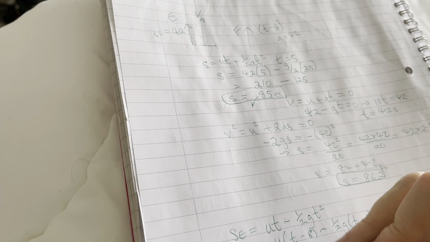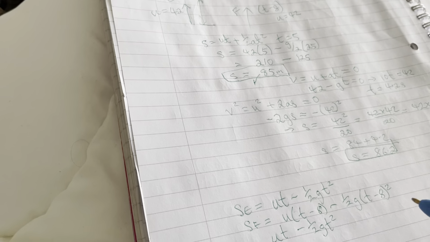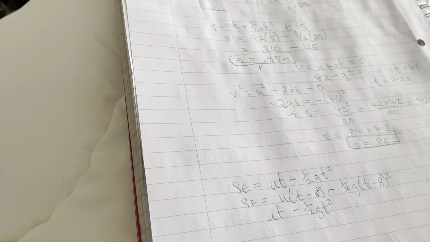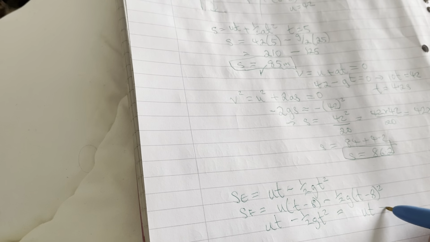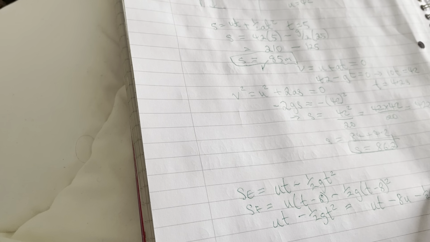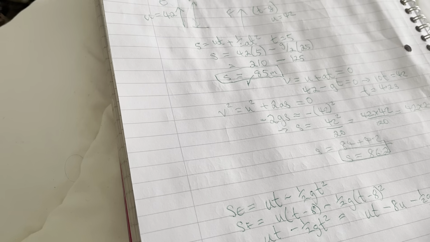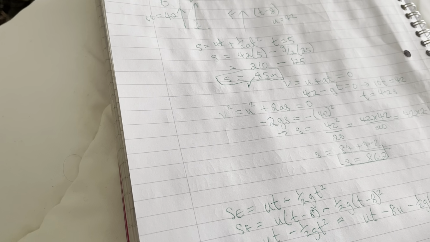So UT minus a half gT squared is equal to UT minus 8U minus a half g, T squared minus 16T plus 64. A lot of cancellation here, thankfully.